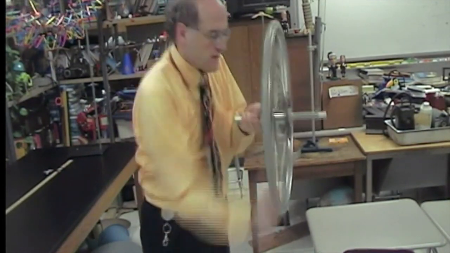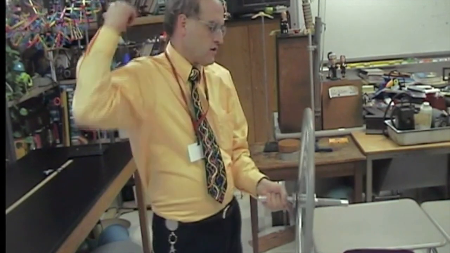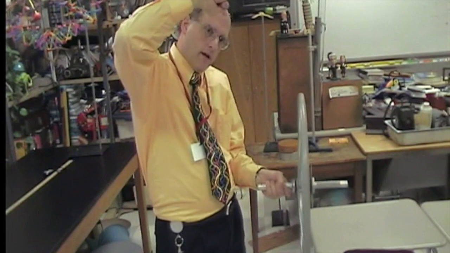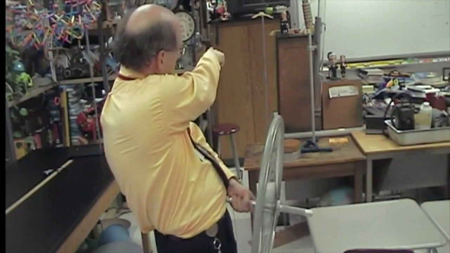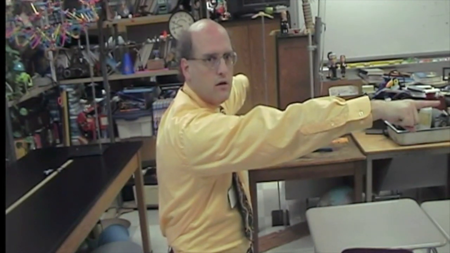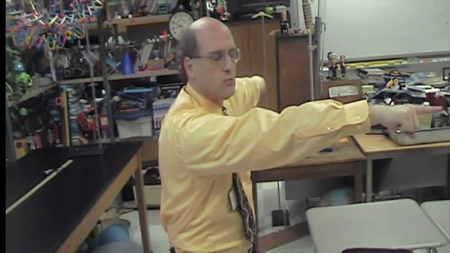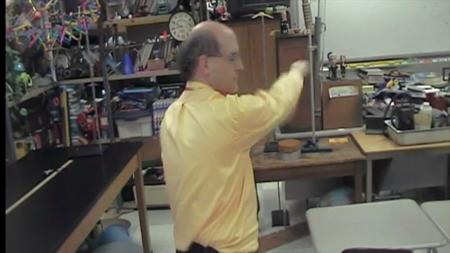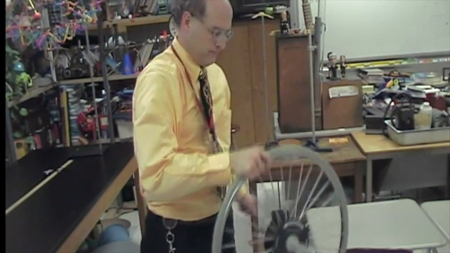Remember, angular momentum is a vector quantity. So now we have an angular momentum this way, and if I support it by this string, we get an angular momentum that way. If we combine those two angular momenta, since they're vectors and we can add them head to tail, don't we get a net angular momentum in this direction? Let's try it.